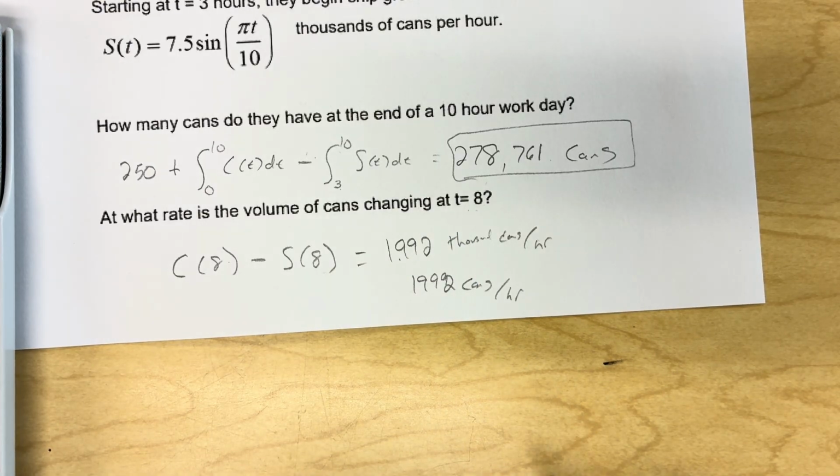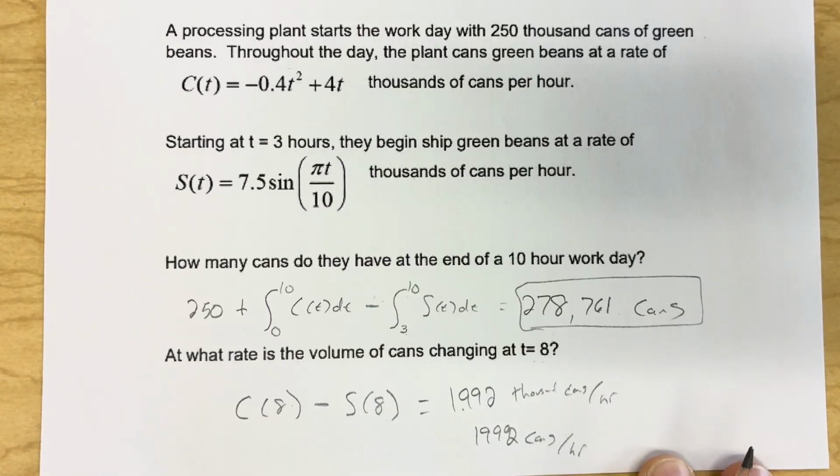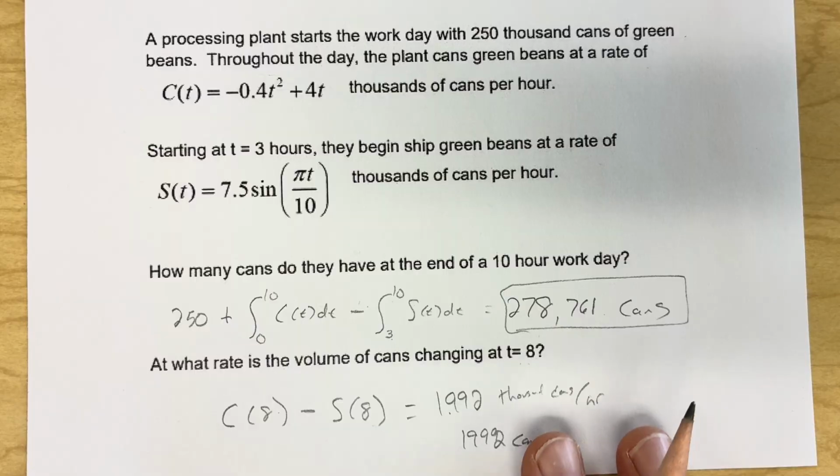That's how fast the volume is changing, okay? And then that's how we would interpret that. So this is a very popular kind of AP problem. Hopefully that felt pretty comfortable for you in what you were doing, okay?